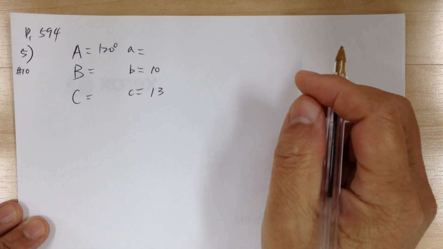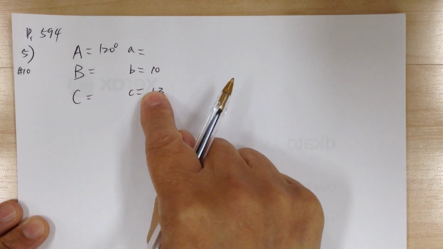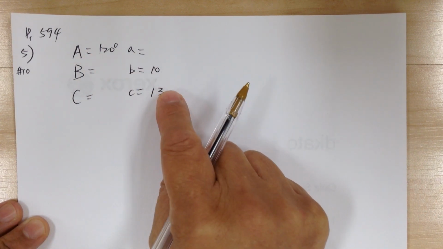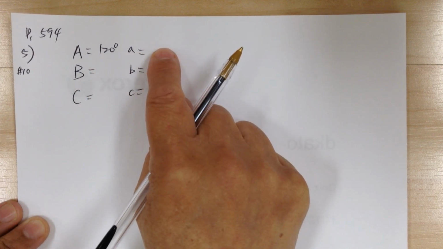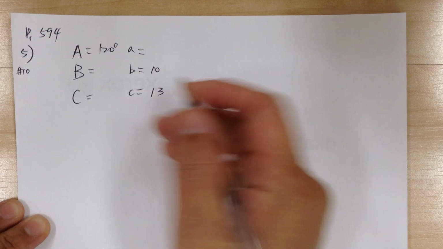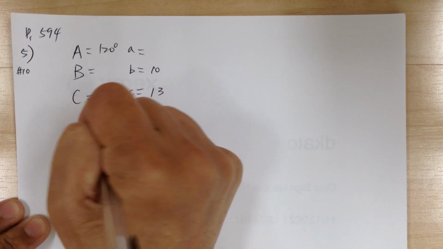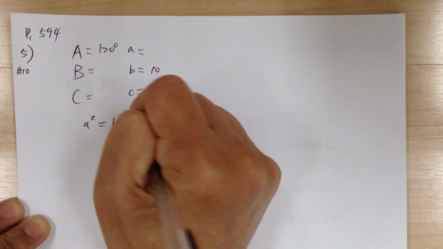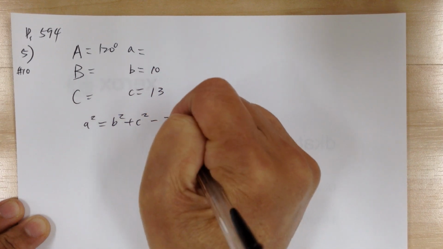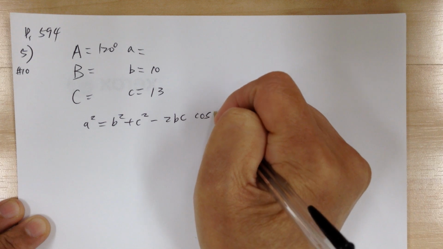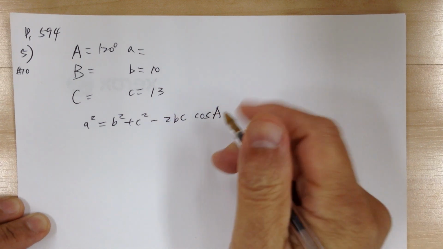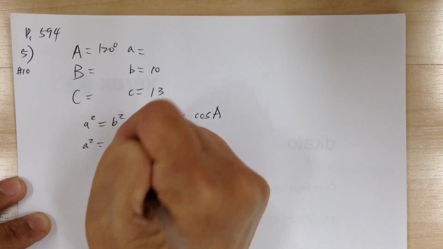So this one, all three letters are different, so you have to use the law of cosine. Since angle A is given and small a is missing, you have to use the A version of it. So you have to use a squared equals b squared plus c squared minus 2bc cosine of A. Let's substitute everything in.